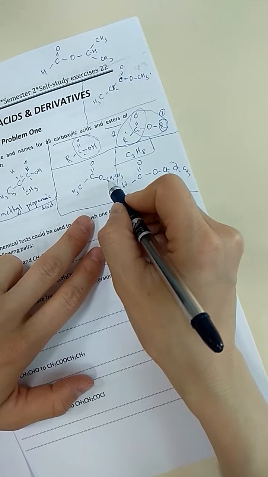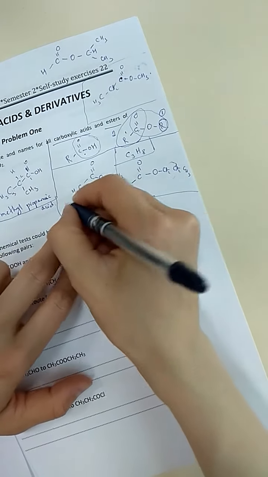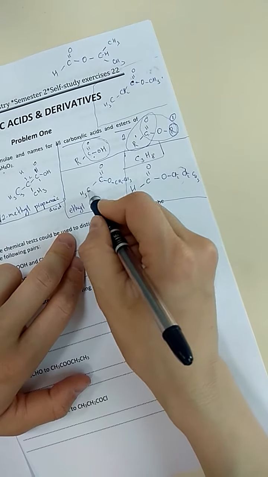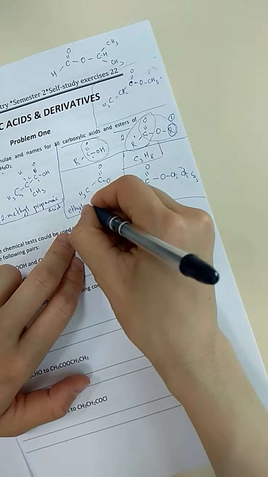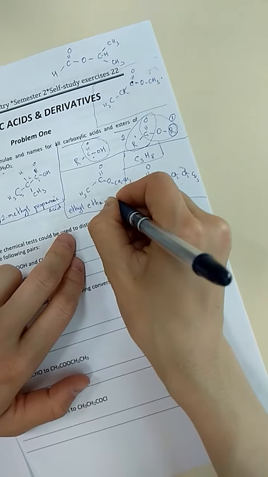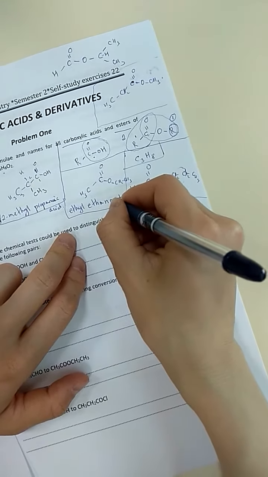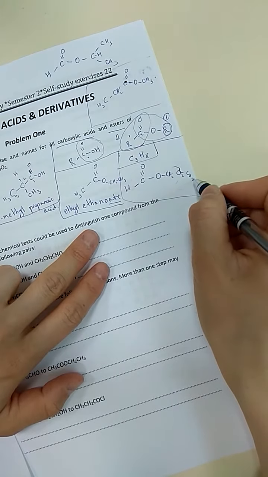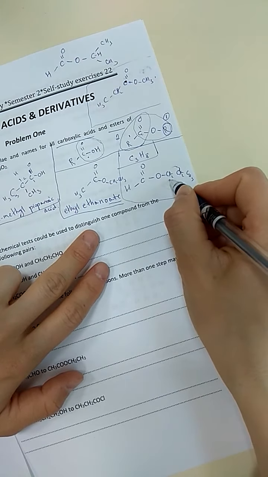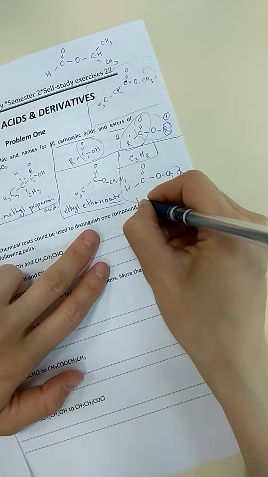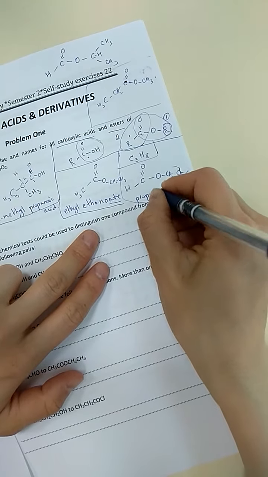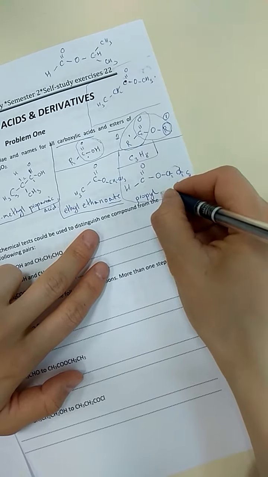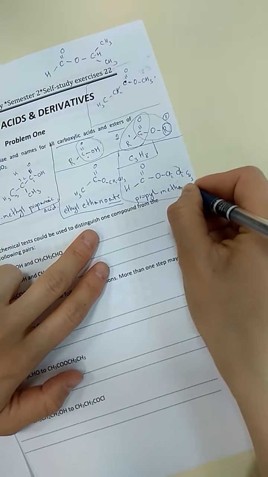So we have 2 carbons here, so ethyl, and 2 carbons on the left side, including this carbon, ethanoate, ethyl ethanoate. So "oate" means an ester, ethanoate. So this one we have propyl, just linear, which is connected by the first carbon. It will be just propyl. So propyl, only 1 carbon on the left side, so methanoate, propyl methanoate.